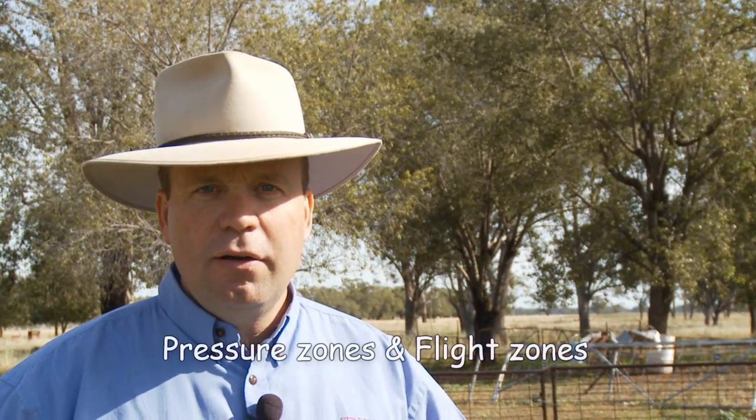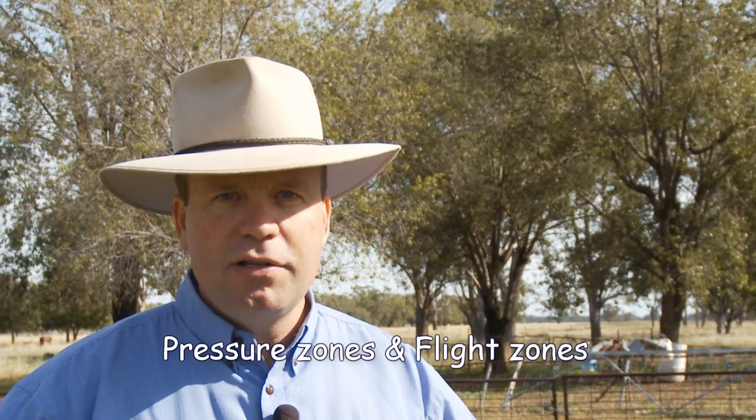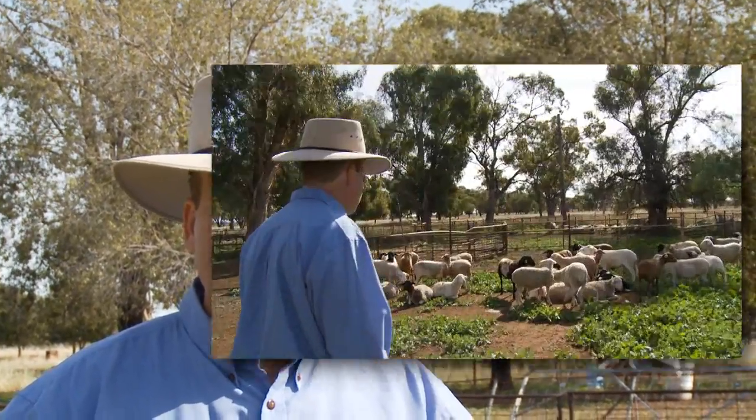We're going to examine what the difference is between pressure zones and flight zones with animals. What we want to do with animals is move them around using the pressure zones and not hitting flight zones. So let's have a look at how this looks with individual animals.